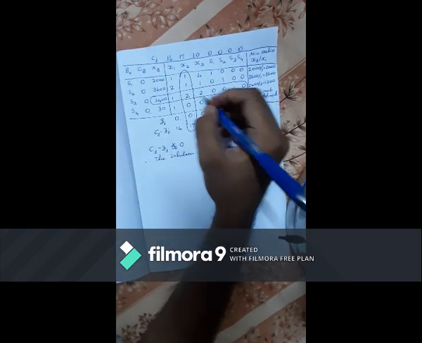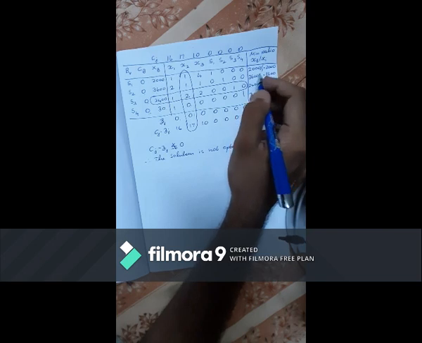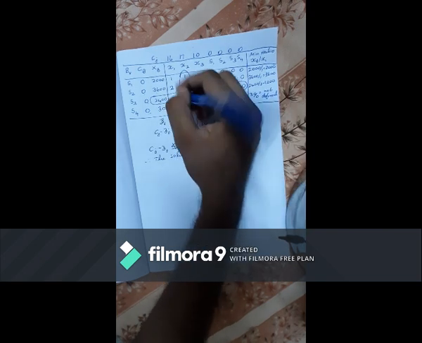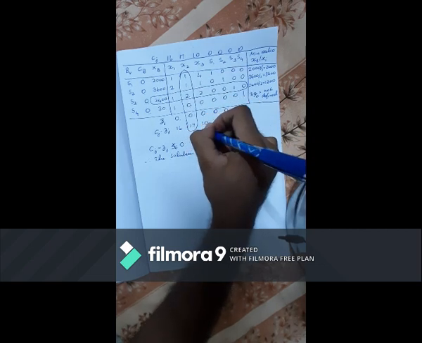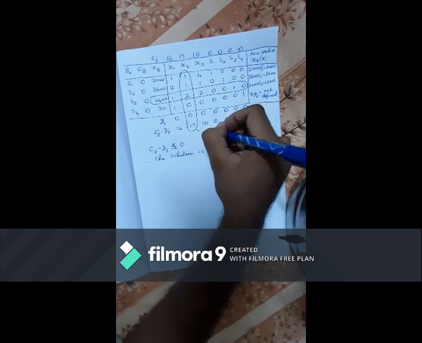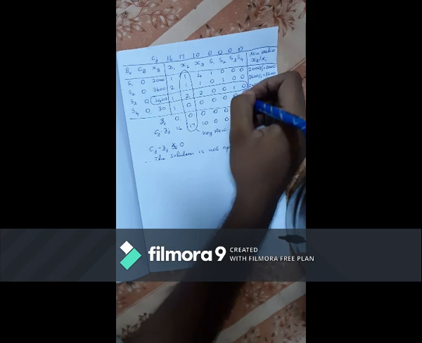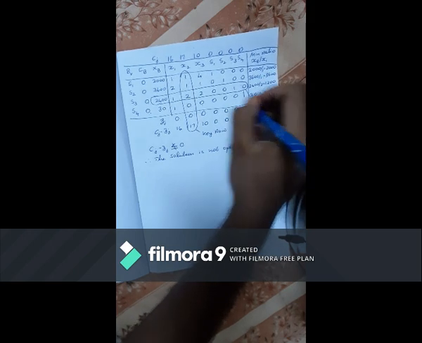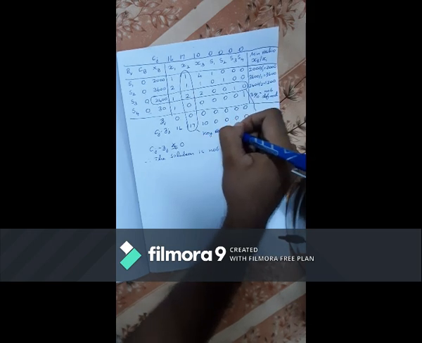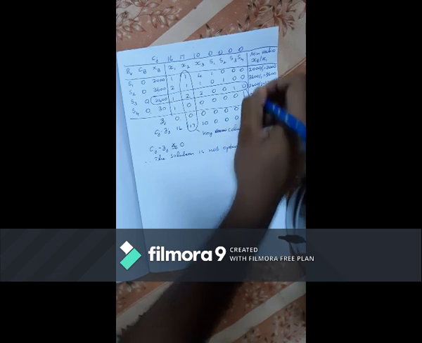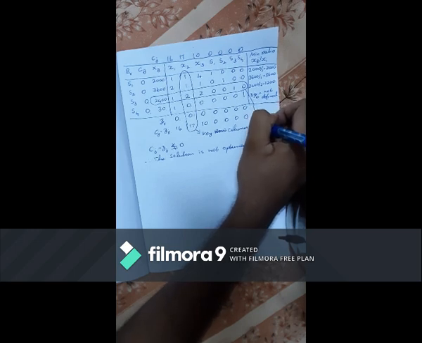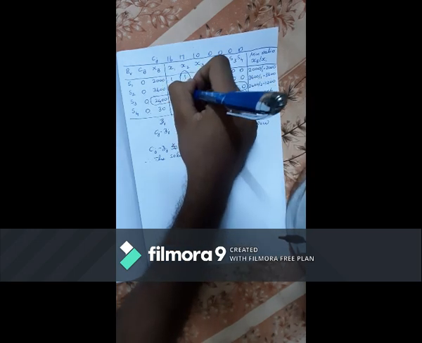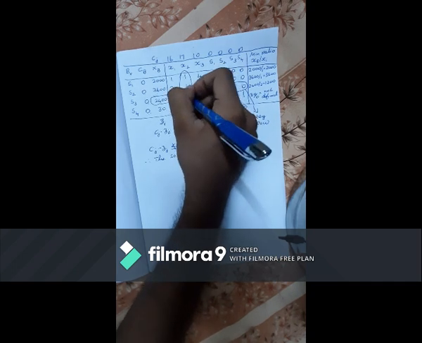So the intersection of key row and key column is the key element. So this is the key row and this is the key column, and this is the key row, and this forms the key element.